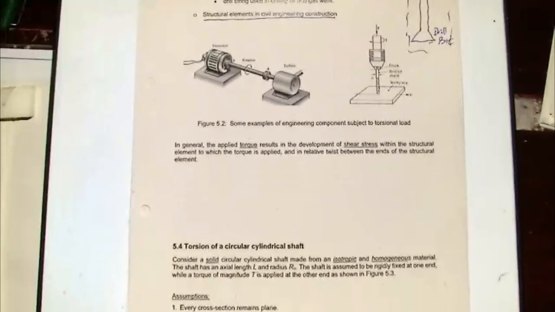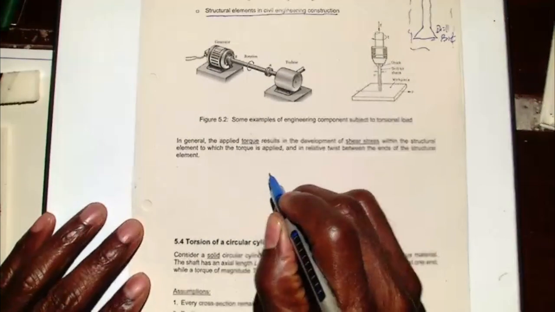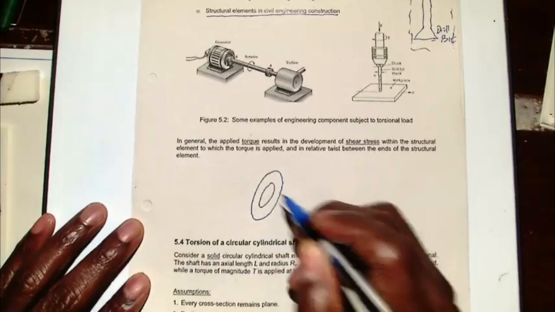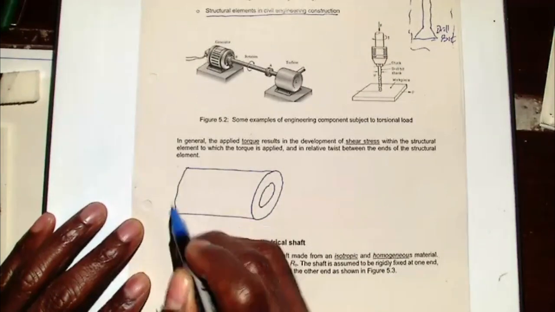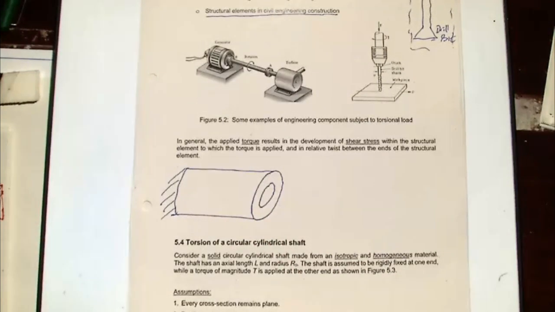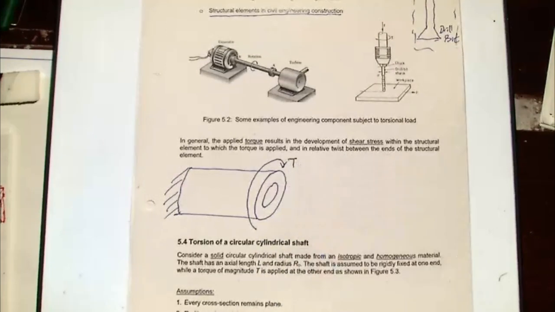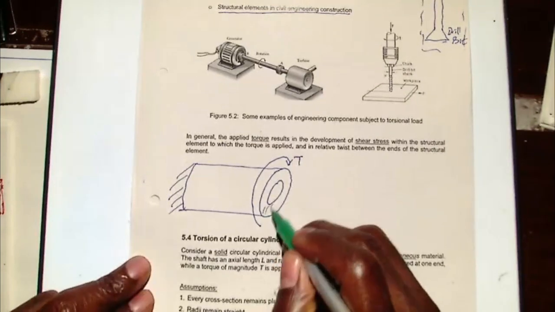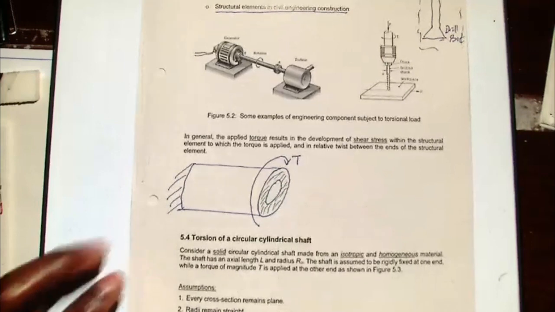So let's look at a simple case. I'm going to look at a circular cross-section. Let's assume that is my circular cross-section with a particular length. This end here is fixed. We're applying a torque T onto it. That shaft has a particular wall thickness, which is in green.